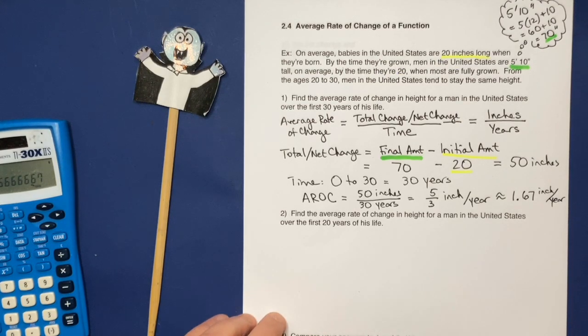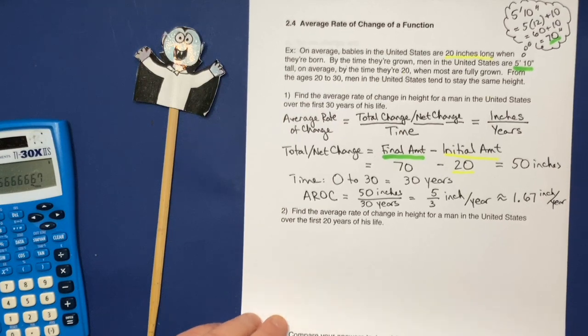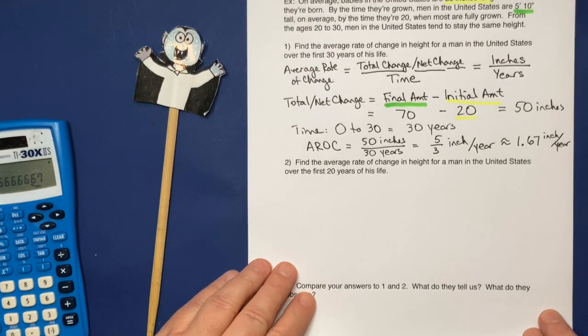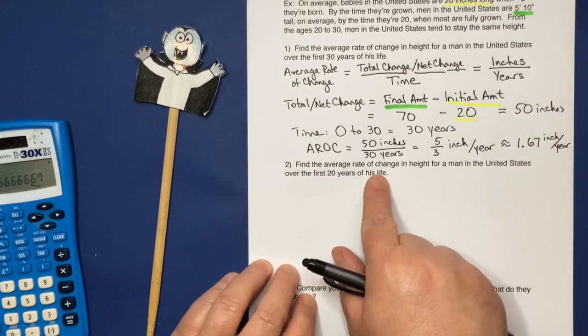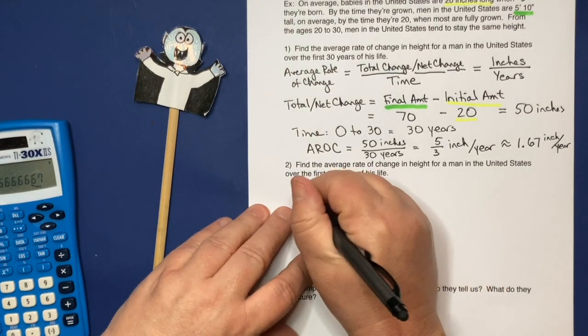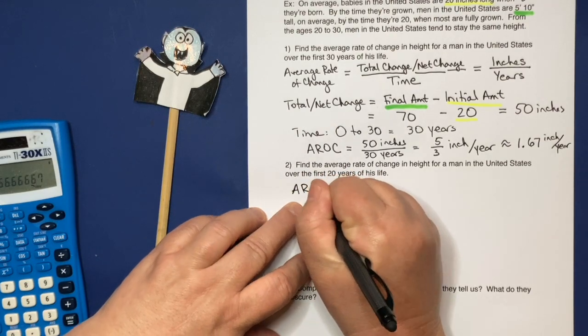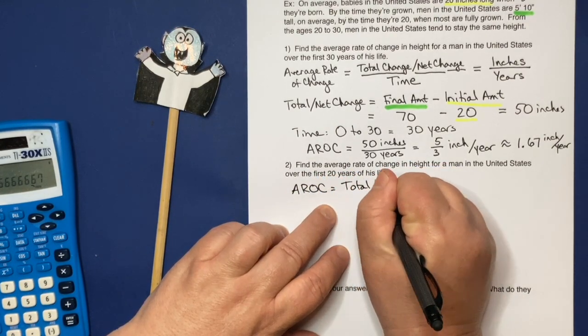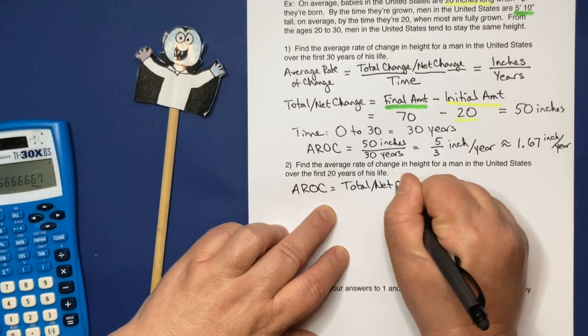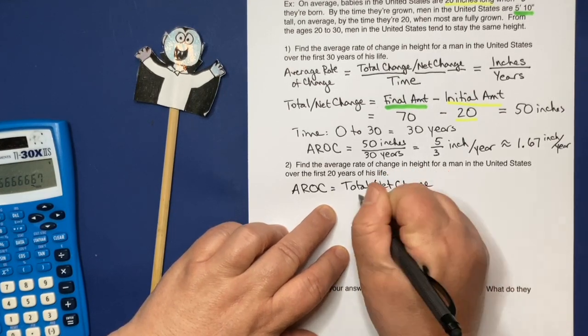And now it asks about the same problem. It says, okay, find the average rate of change in height for a man in the United States over the first 20 years of his life. Okay, so average rate of change is going to be the total, or net change, over time.